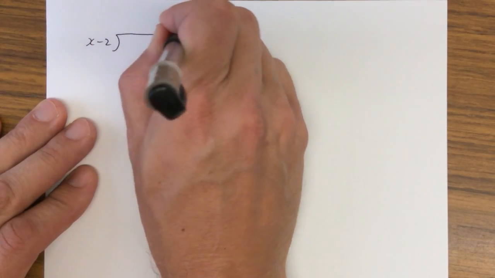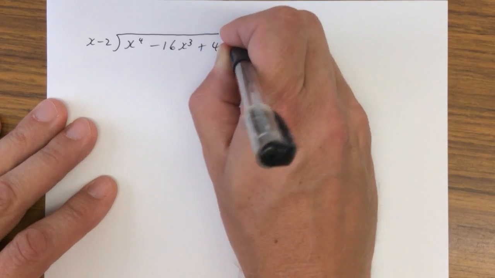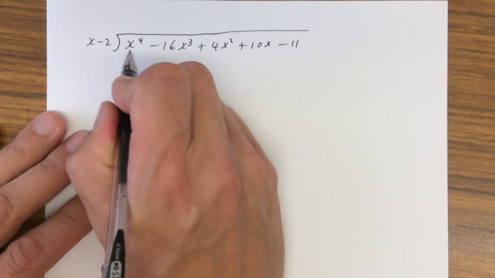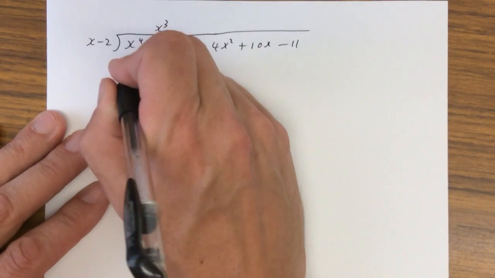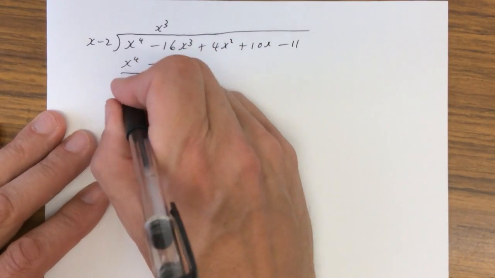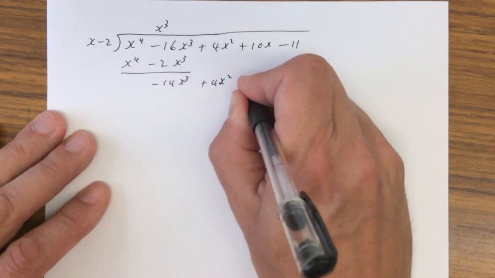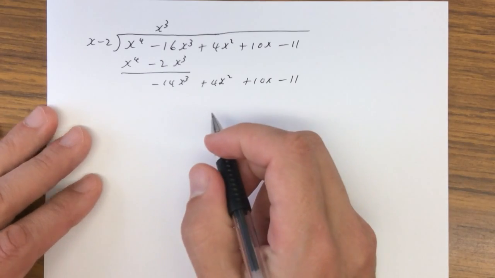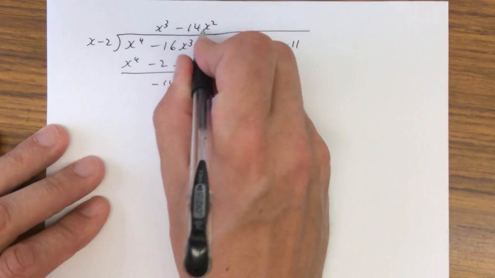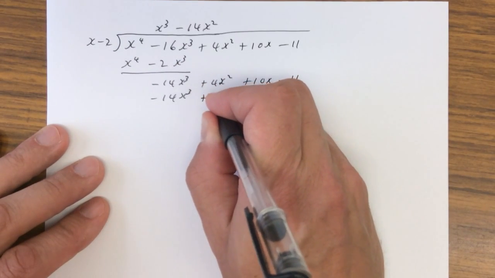X minus 2 divided into x to the 4th minus 16x cubed plus 4x squared plus 10x minus 11. And let's try to get rid of the x to the 4th here. So I'm going to multiply by x cubed. X cubed times x minus 2 is going to be x to the 4th minus 2x cubed. Subtract those. I'm going to get negative 14x cubed plus 4x squared plus 10x minus 11. Okay. And then I want to get rid of the negative 14x cubed, so I'm going to do times negative 14x squared times this. Negative 14x cubed. Negative 14x squared times negative 2 is going to be plus 28x squared.